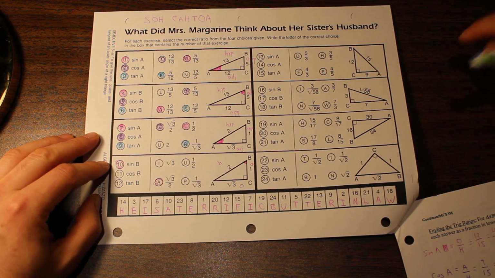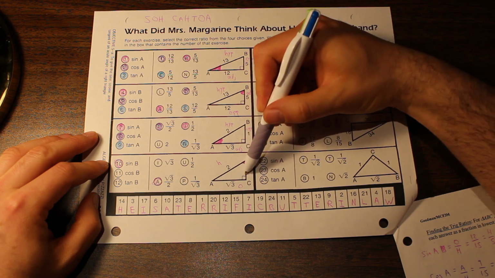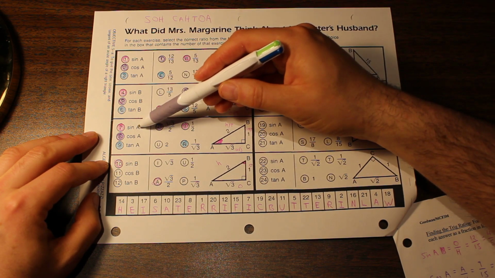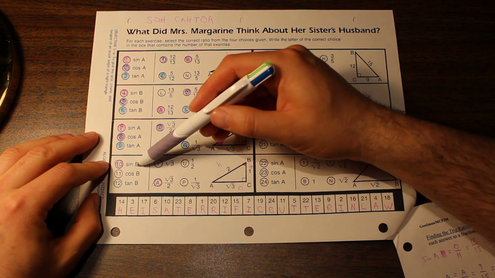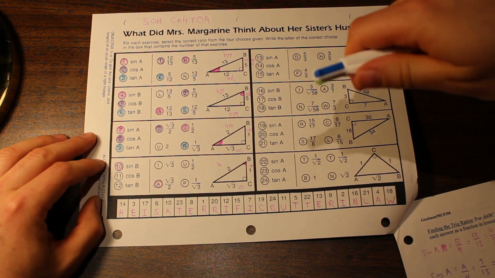I want to point out that this triangle is the same as this triangle, except in these questions it was asking for sine A, here it is B. So it makes a difference. I'll do one more.